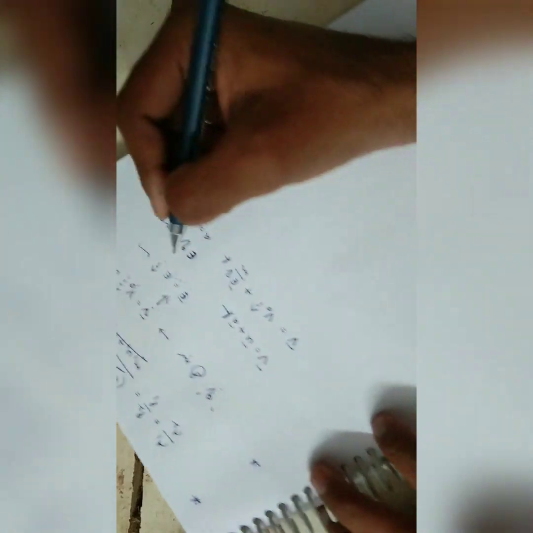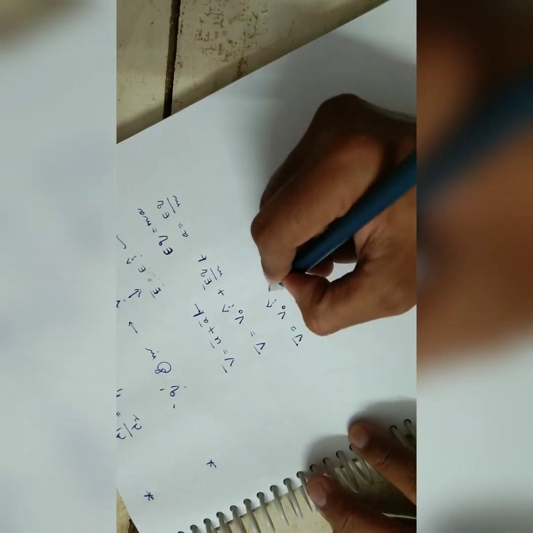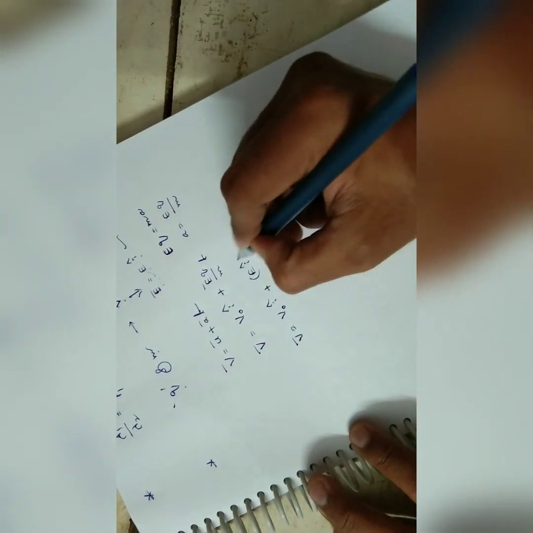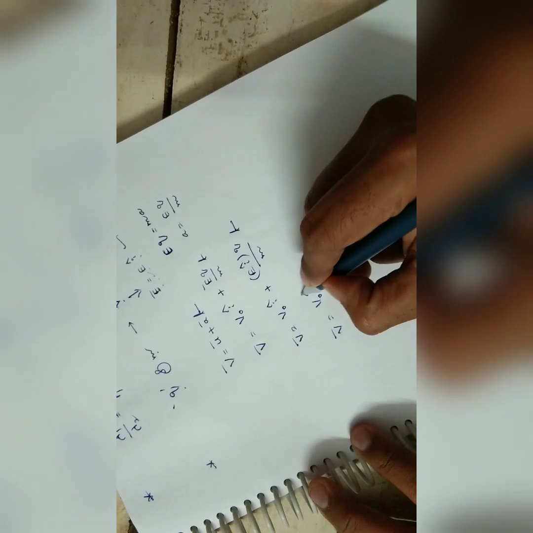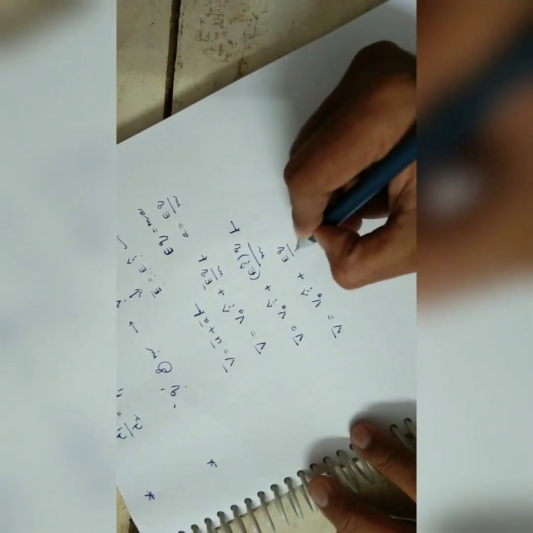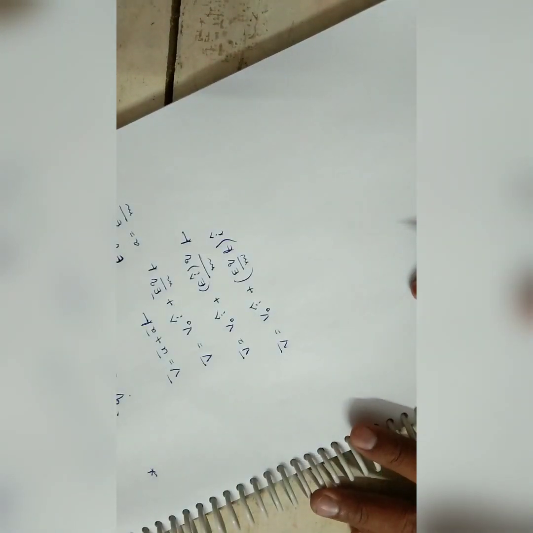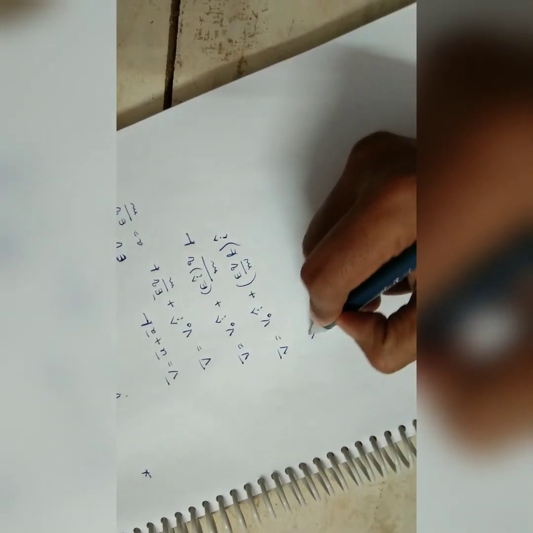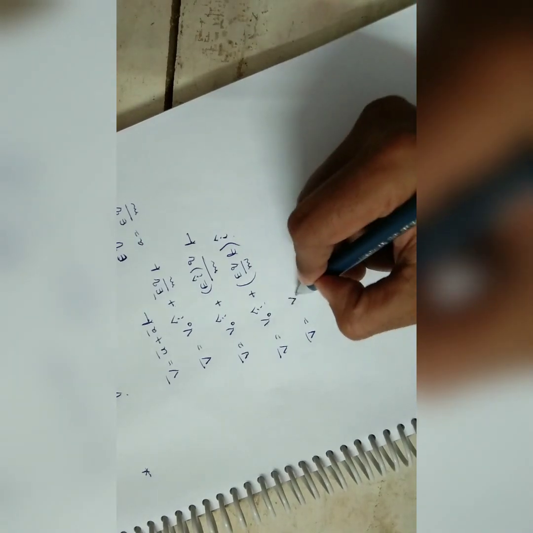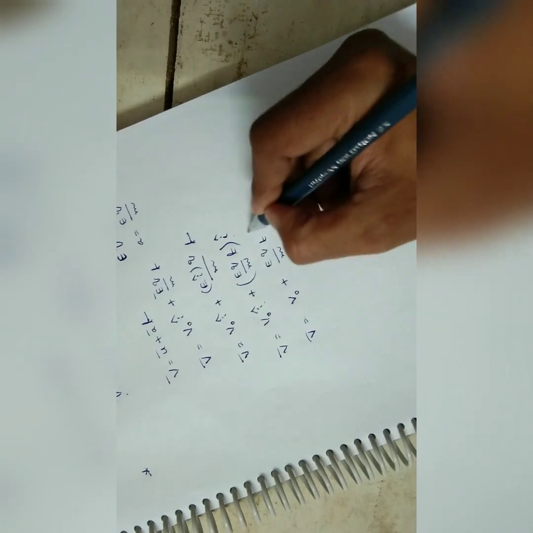Here E represents E bar. So V bar is equal to v naught i cap plus E i cap into Q by M into T. Then V bar is equal to v naught i cap plus EQ by M into T, and both we are taking as i cap. Take out i cap as common: V bar is equal to v naught plus EQ by M into T, times i cap.